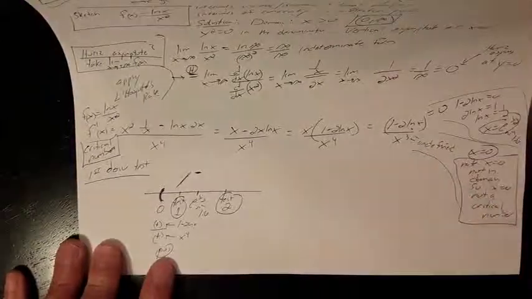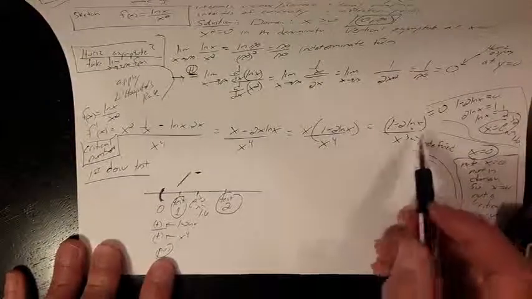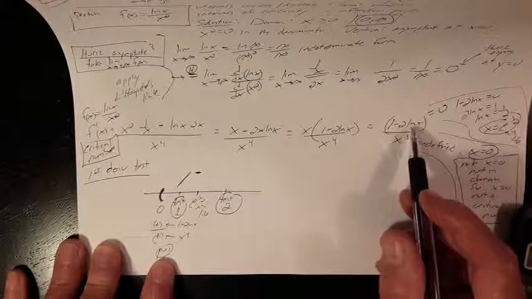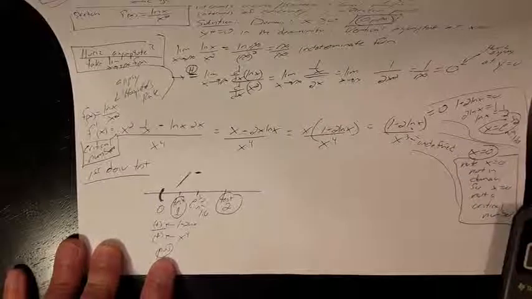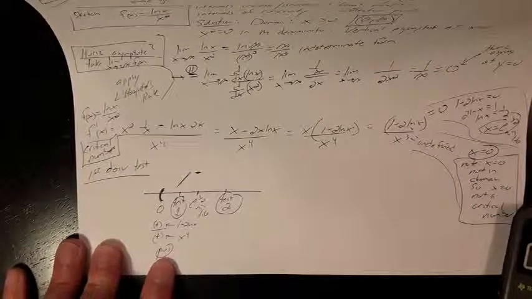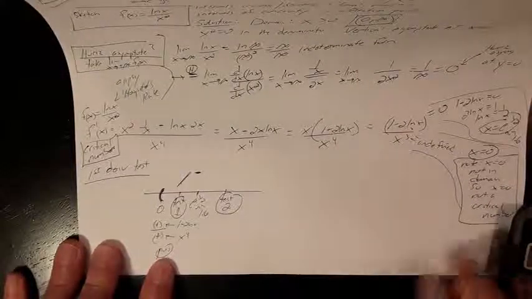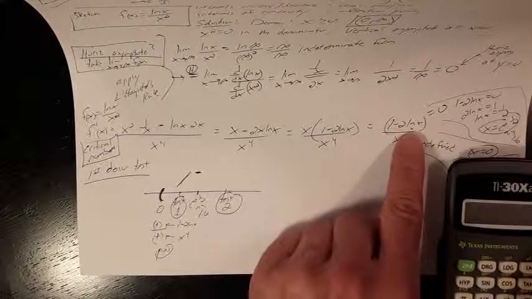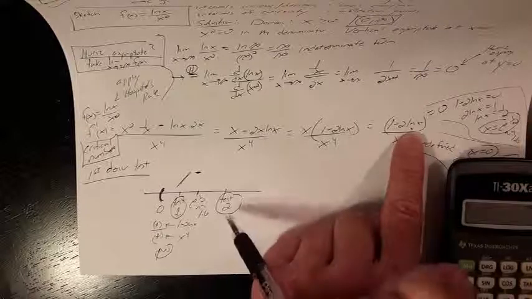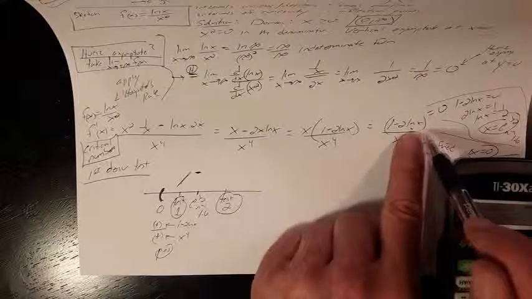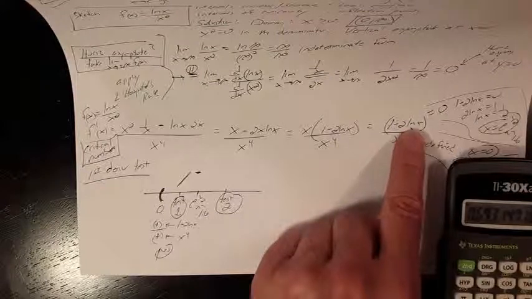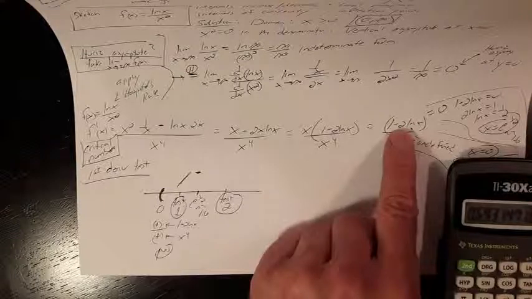And now I'm going to test in 2. Well, you kind of have to check this at 2. I need a calculator for this. I'm testing my test value 2 into the first derivative. So I need the ln of 2, which is about 0.69. Now I'm multiplying that by negative 2.